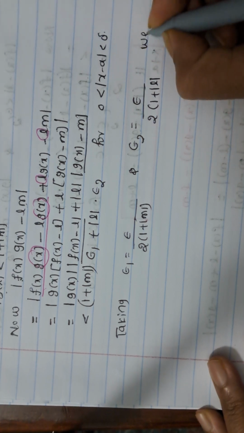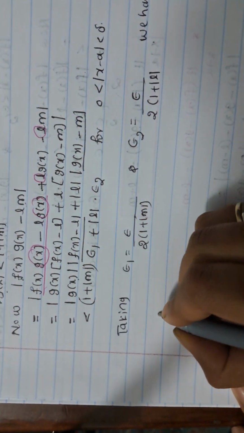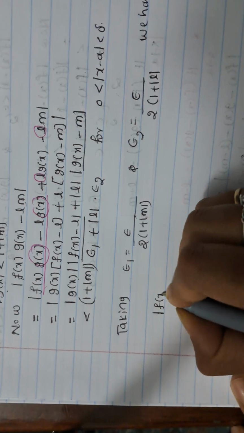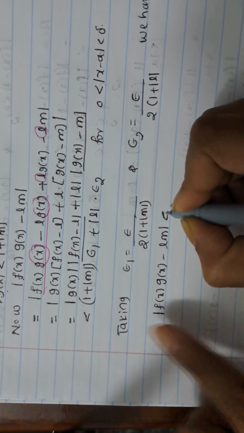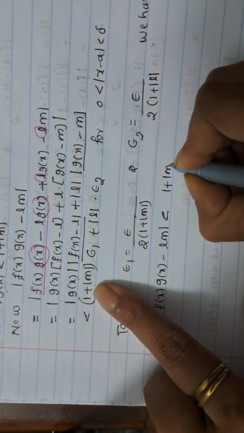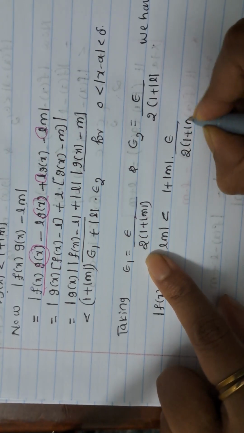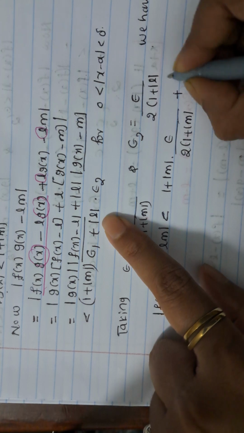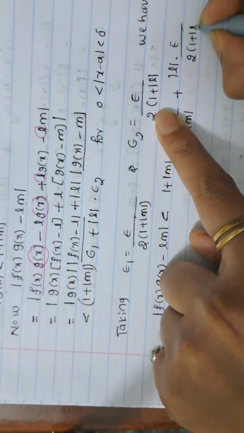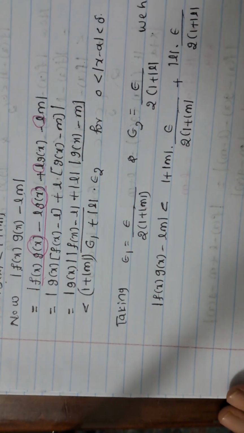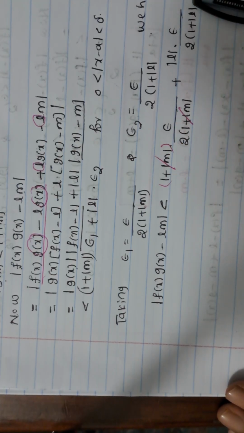So therefore, just substitute it here. We started with modulus of f of x, g of x minus Lm which is less than or equal to 1 plus modulus of m, and epsilon 1 will be epsilon upon 2 into 1 plus modulus of m, plus modulus of L, and epsilon 2 is epsilon upon 2 into 1 plus modulus of L. Now we can cancel this one with this one. So this will be cancelled.